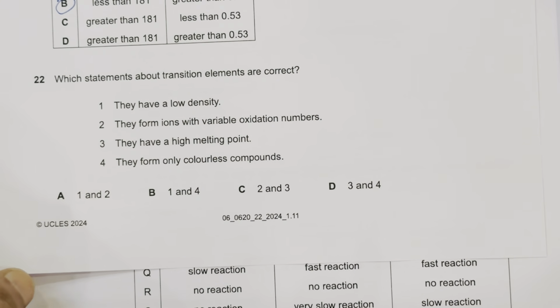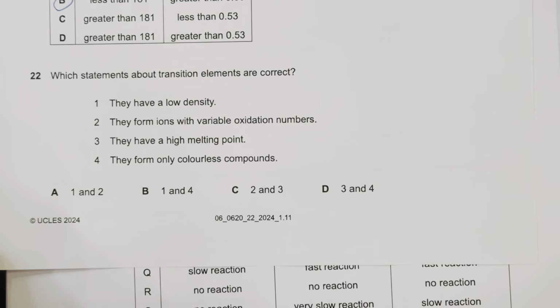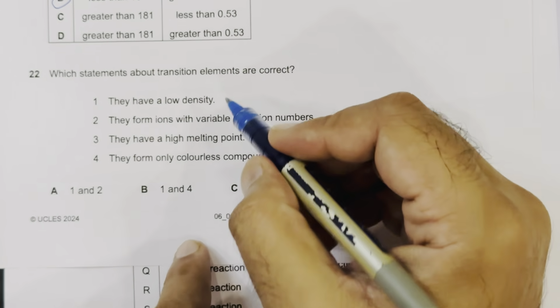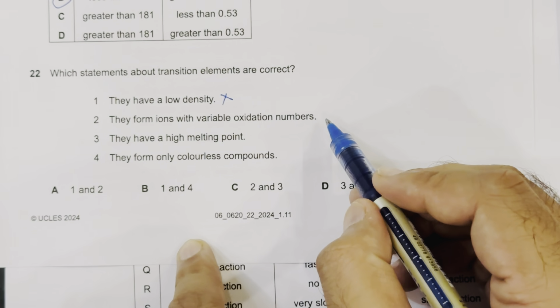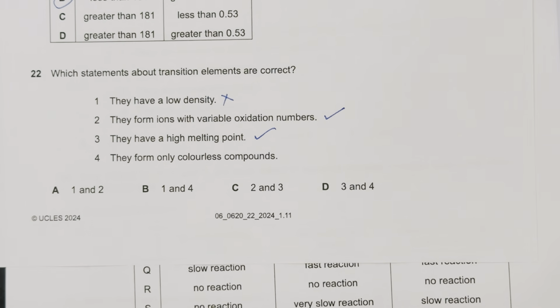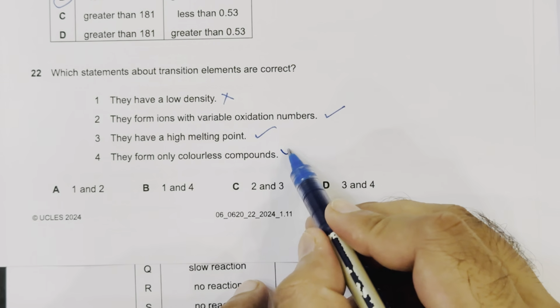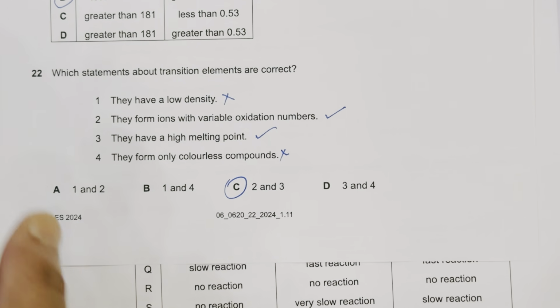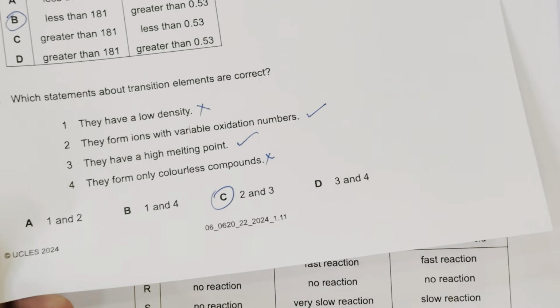Moving to question number 22, which statements about the transition elements are correct? They have a low density? No, they have a high density. They form ions with variable oxidation states? Yes, this is right. They have a high melting point? This is also right. They form only colorful compounds? So 2 and 3 are the right options. Option C is carrying those, so we have the answer.